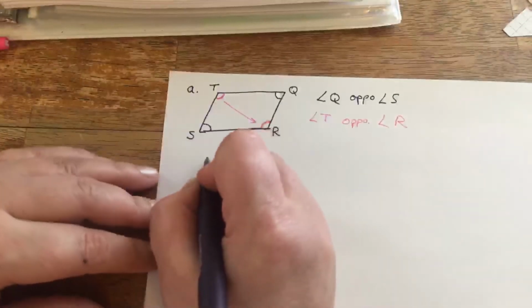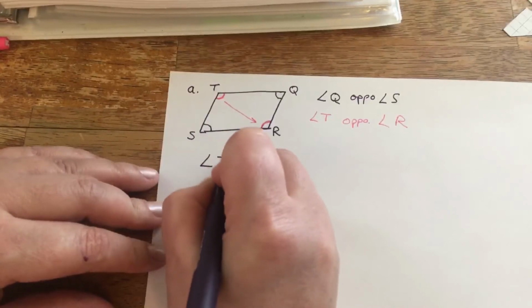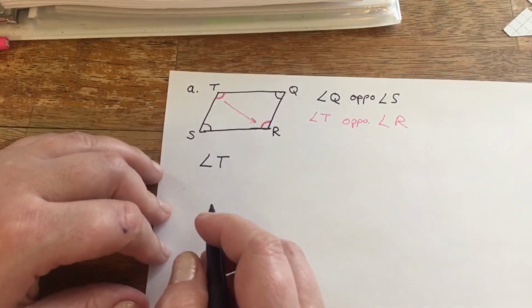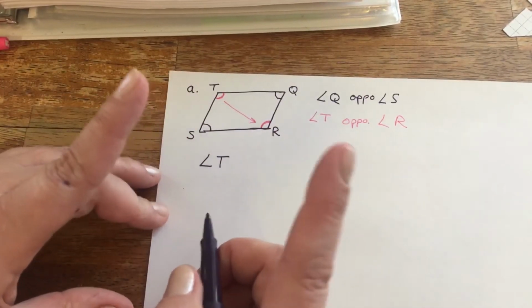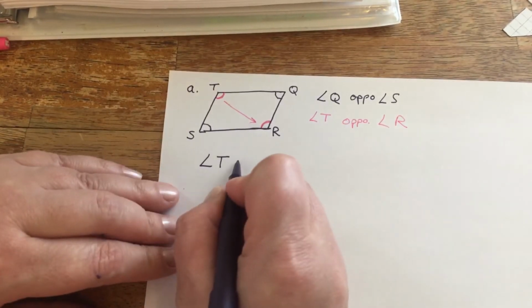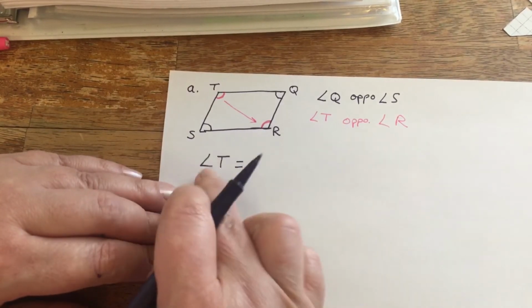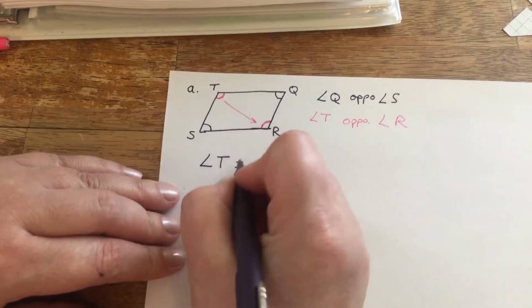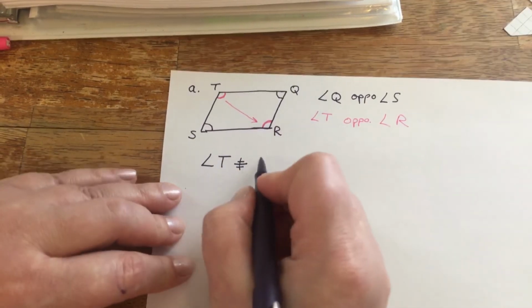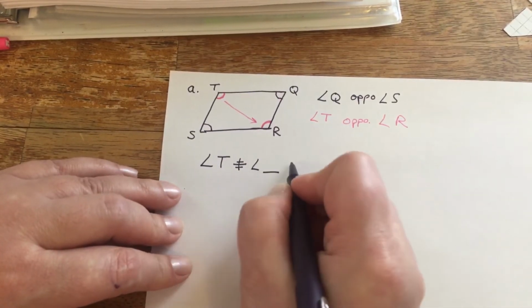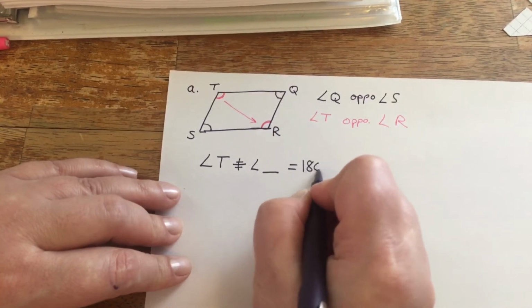So it says name two angles that are supplements of angle T. So what is a pair? Angle T plus angle something equals 180 degrees.